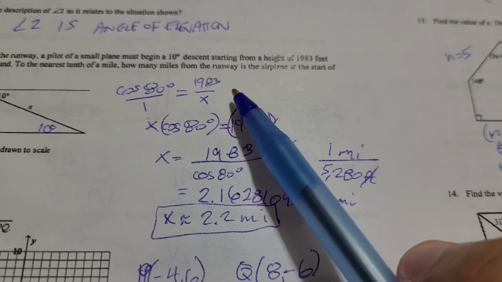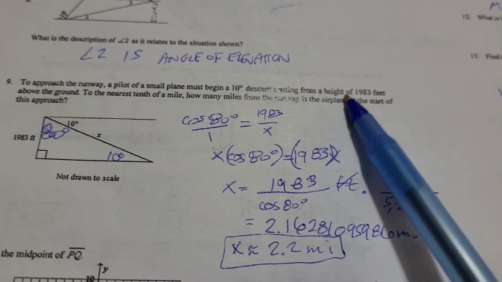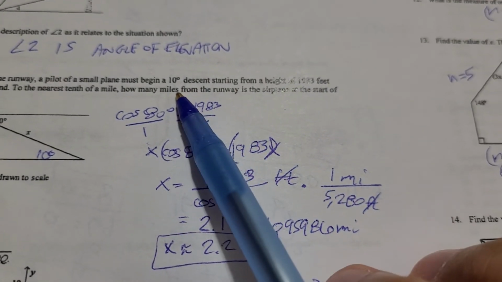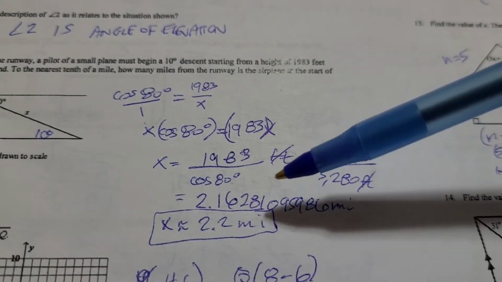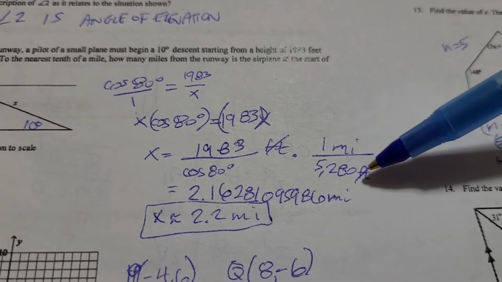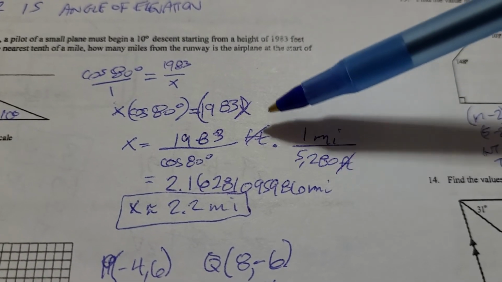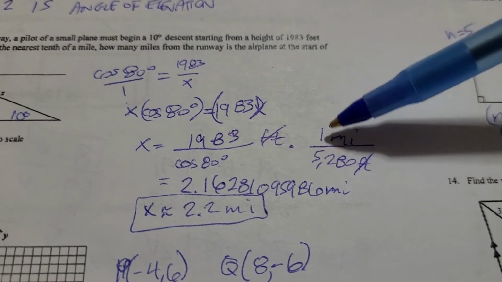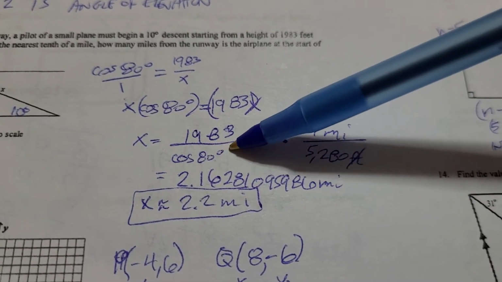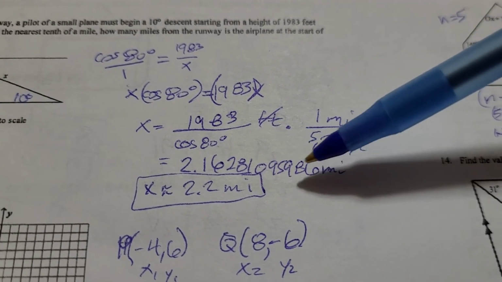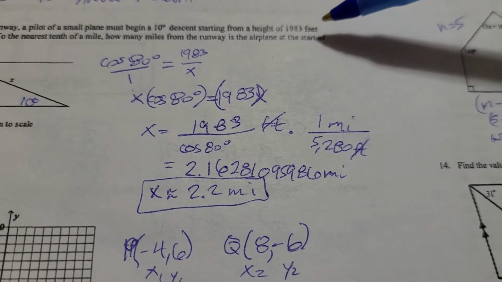But they're trying to trick you here too, because they gave you this in feet, but they're asking for this in miles. Like how many miles is the runway? So easy fix. This is in feet, so we're just going to convert this. In 1 mile, there's 5,280 feet. So when you do that, the feet cancel. So now this is in miles. So I'm going to have 1983 over cosine of 80 times 5280. Do this in your calculator. You're going to get 2.6, blah, blah, blah, blah. Rounded to the nearest tenth, this is just going to be 2.2 miles.